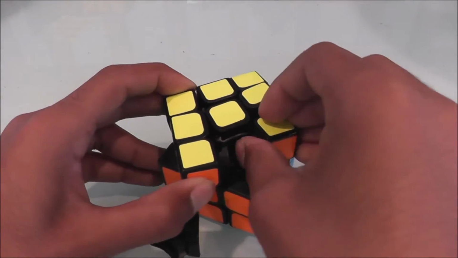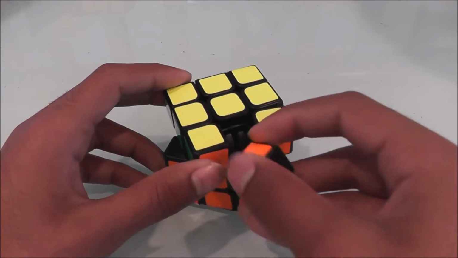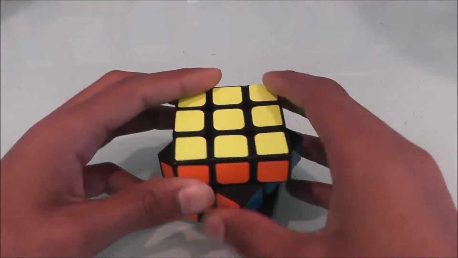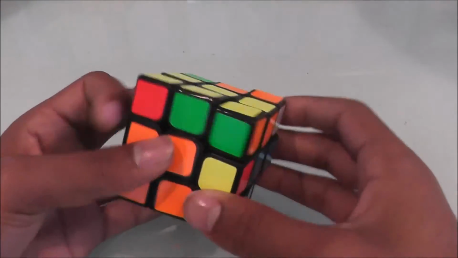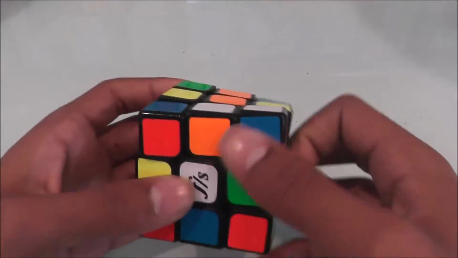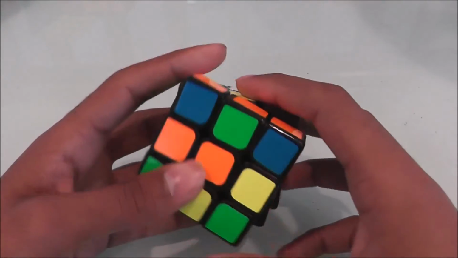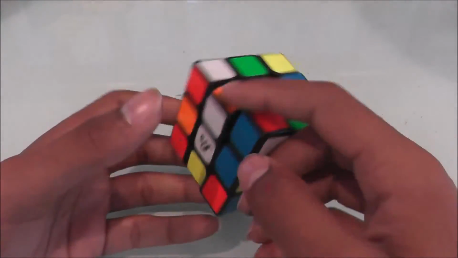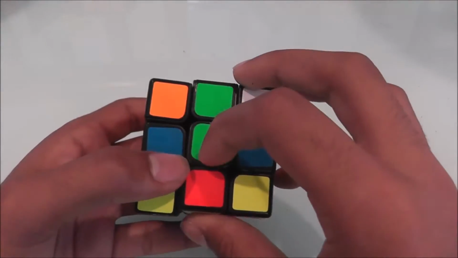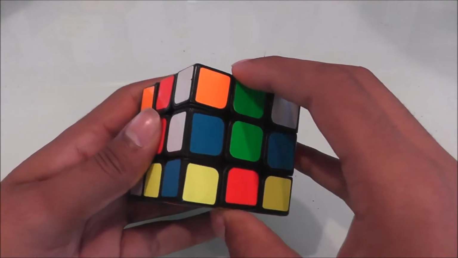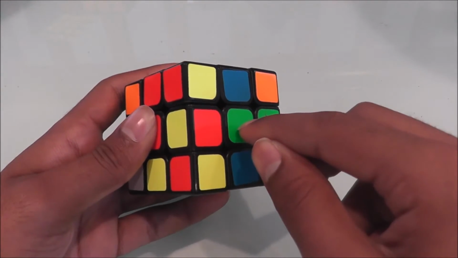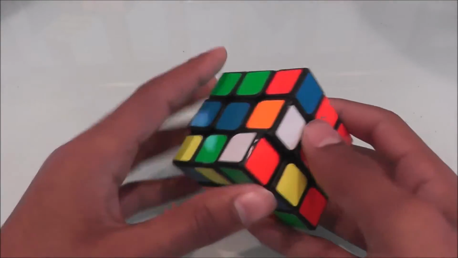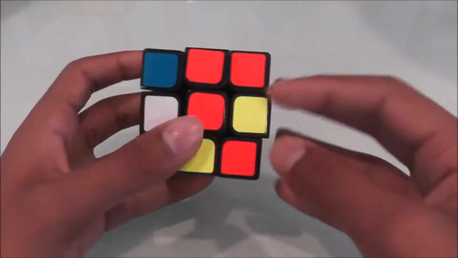One important thing to note about the centerpieces is that they never change in relation to each other. So for example, if you were to mix up this cube, yellow would always be across from white, and orange would always be across from red, and green would always be across from blue, because as you can see, when you turn a side, this only flips, and if you turn this side, then this only flips. It doesn't actually change positions or swap with other centers.